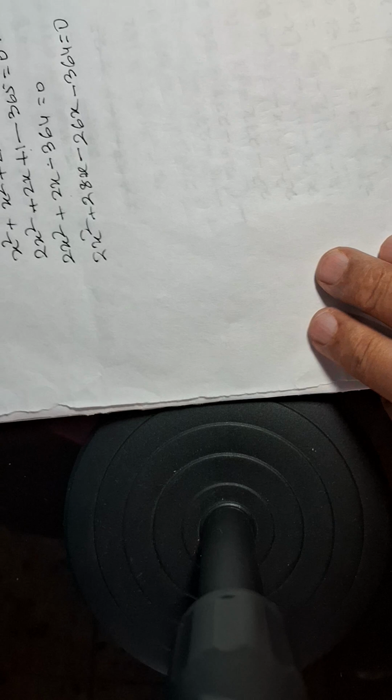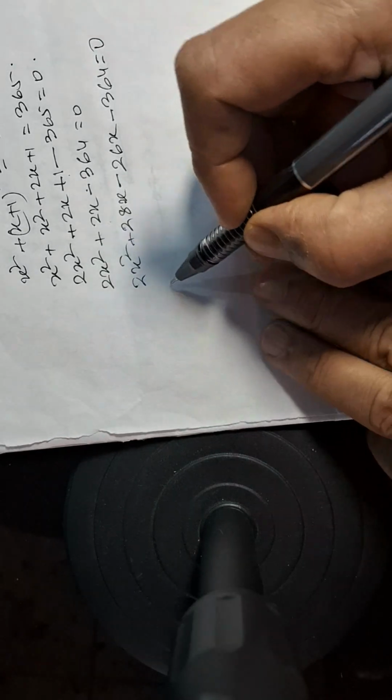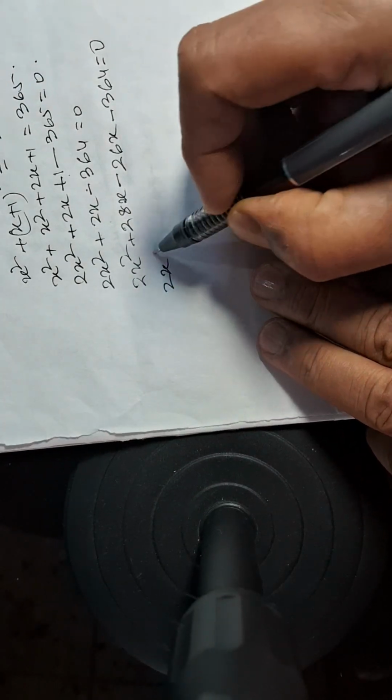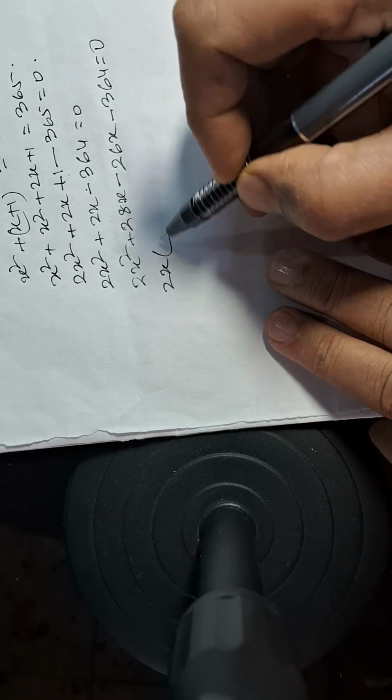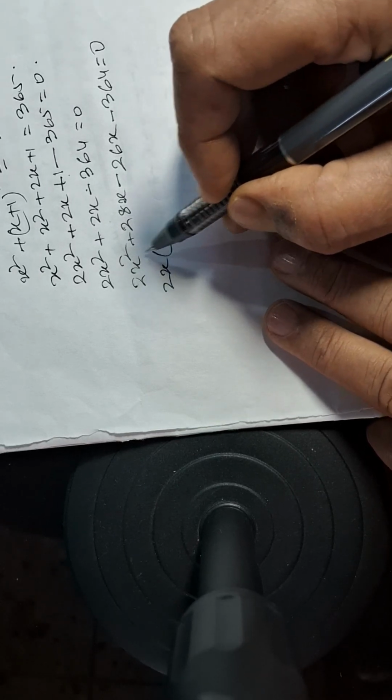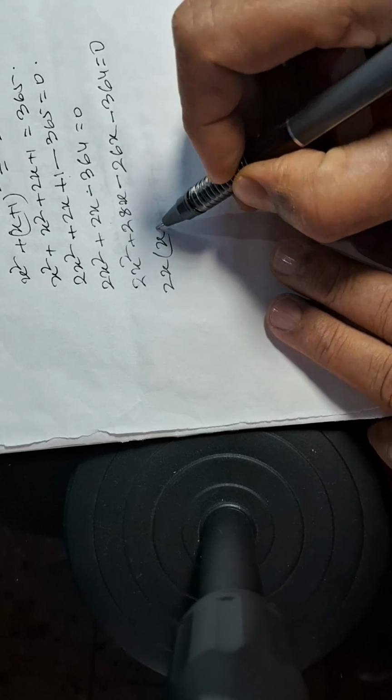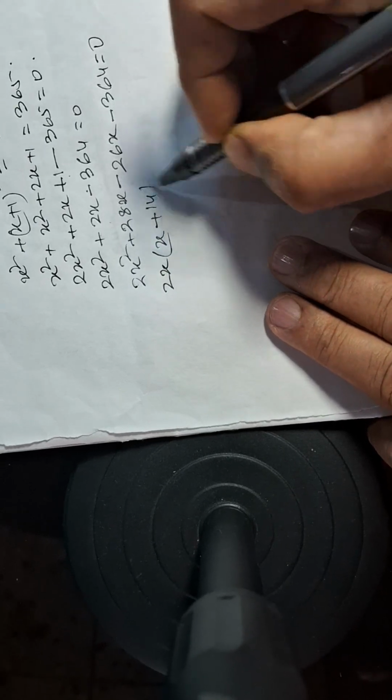Now we will take common 2x here, and the remainder will be x plus 14.